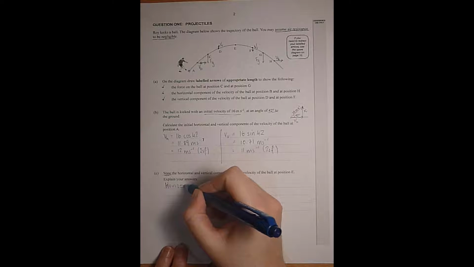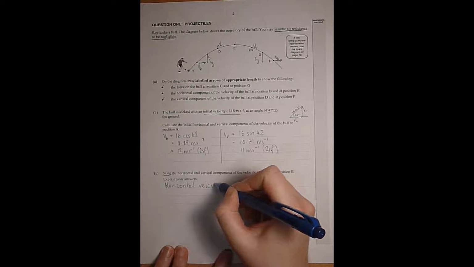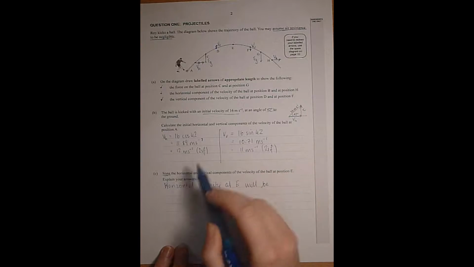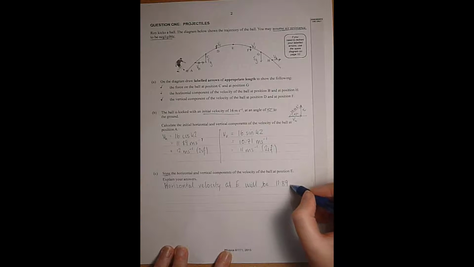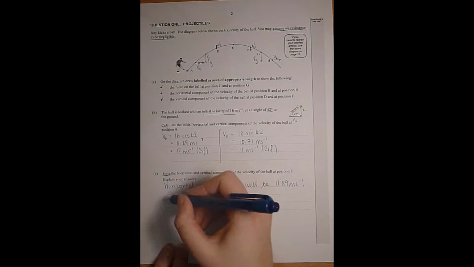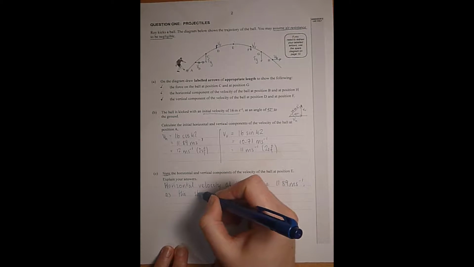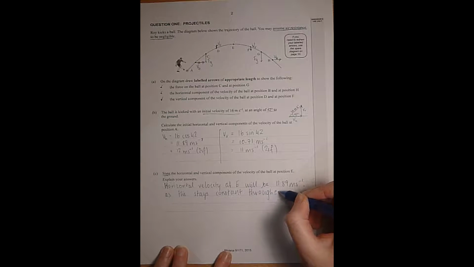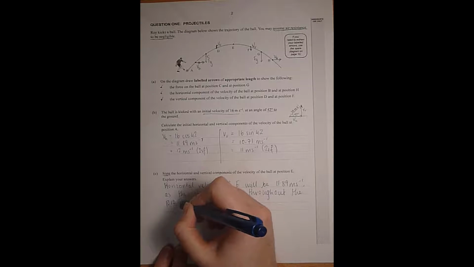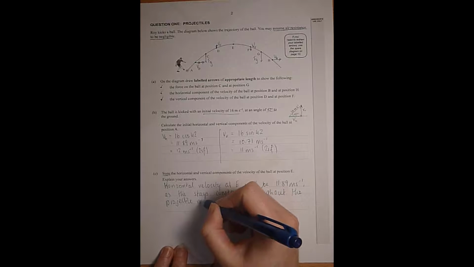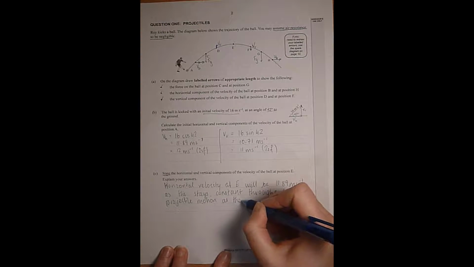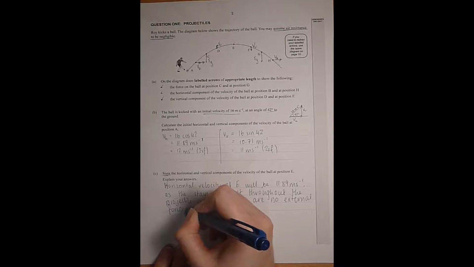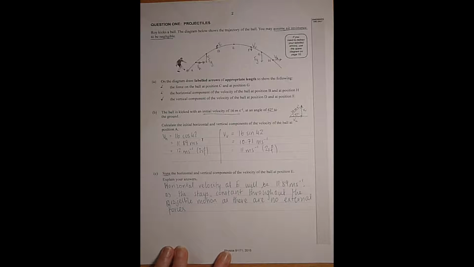Horizontal velocity at E will be this value here, 11.89 meters per second, as this stays constant throughout the projectile motion, as there are no external forces.